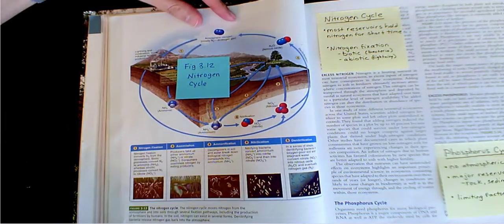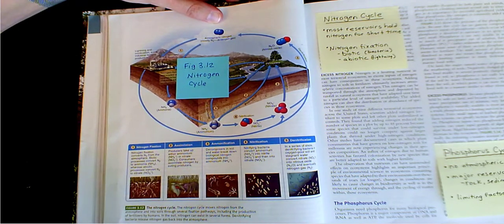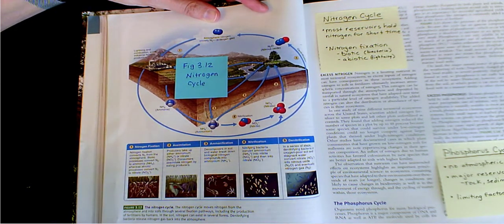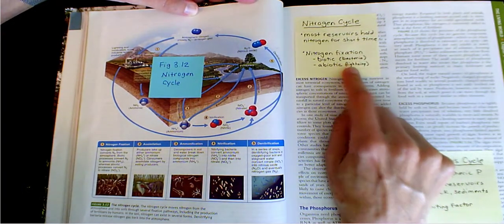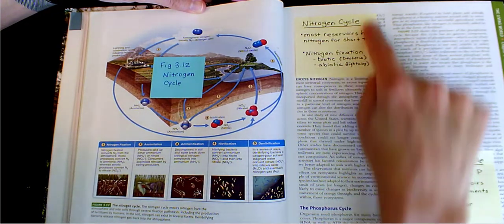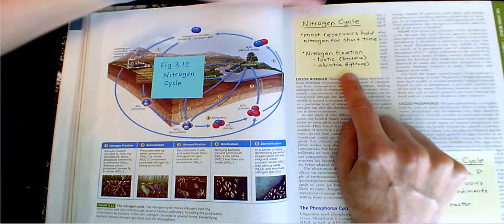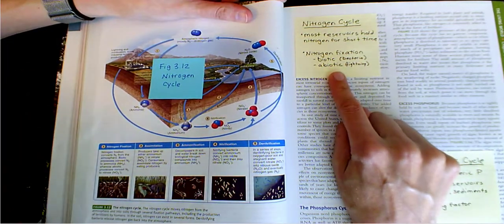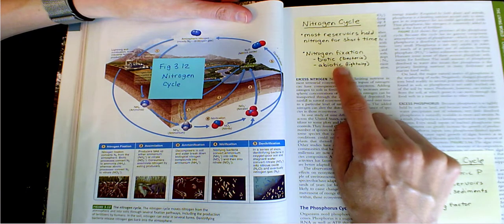Okay, and so realize that nitrogen, its main reservoir is in the atmosphere, and then everything else holds it pretty much for a short period of time. You can see that this is my little additional post-it note based on what the College Board says. Okay, so this is just an addition to, it is covered in the book too. But so nitrogen fixation is the only way that nitrogen can be taken from the atmosphere and then made into a usable form, because we can't breathe in nitrogen. We can't use it when we breathe it in.